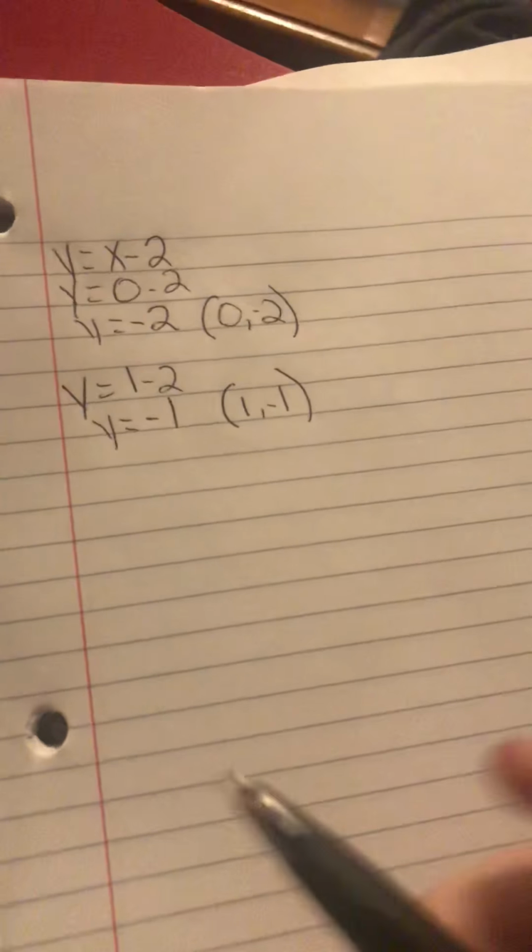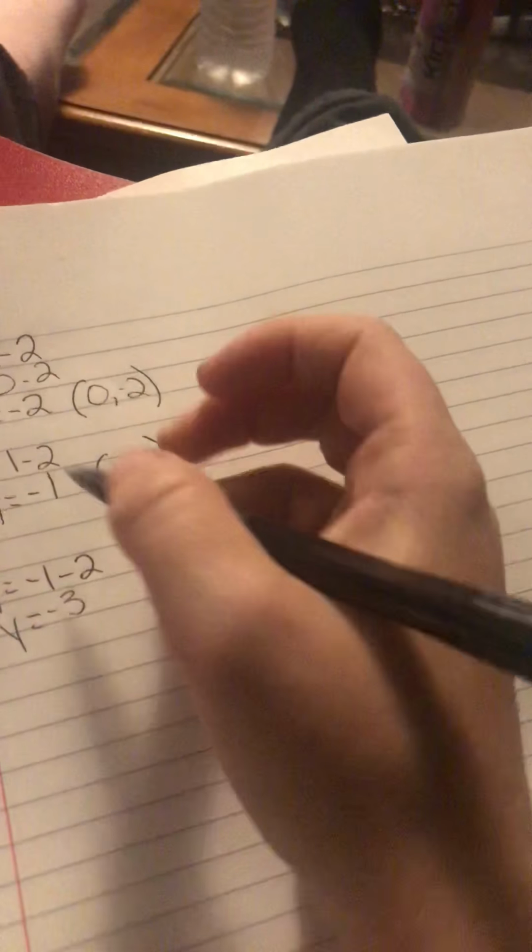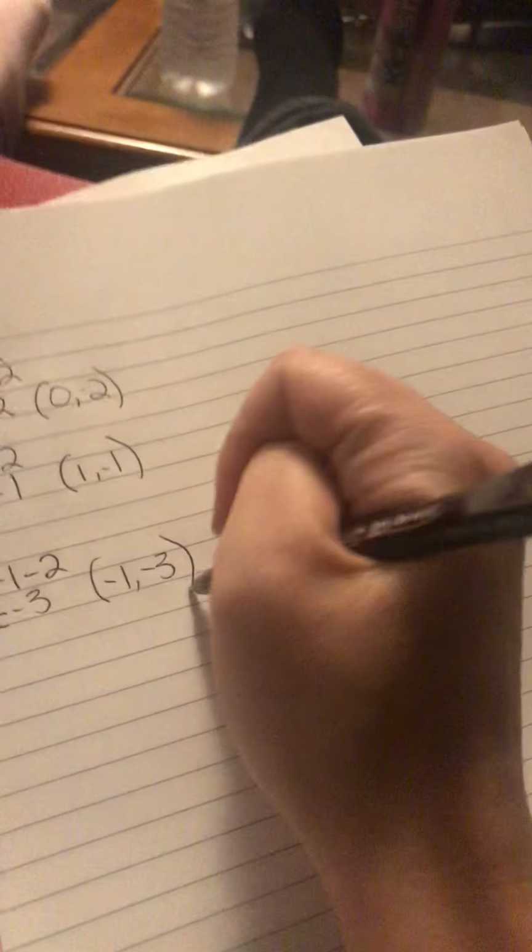And it says that you don't have to do a third one, but it's always best to, just so you are sure. So I do it. I'm going to do the third one as y equals negative 1 minus 2, which would be negative 3. And we used negative 1 for x, and then negative 3 for y.